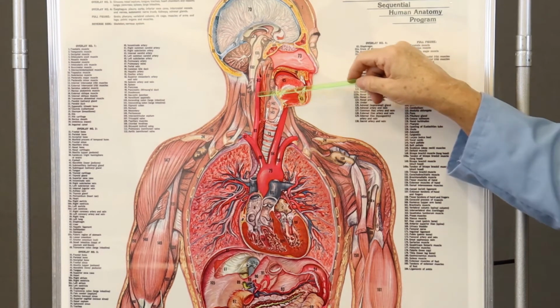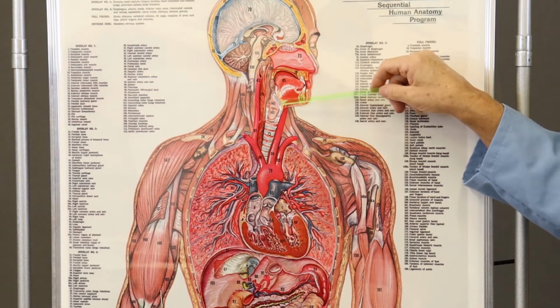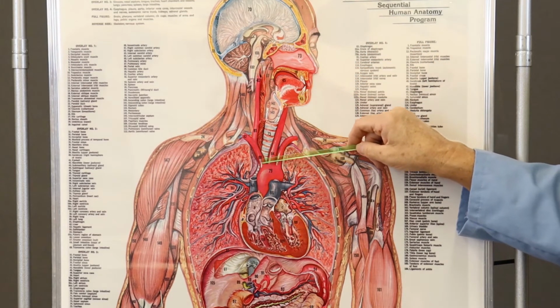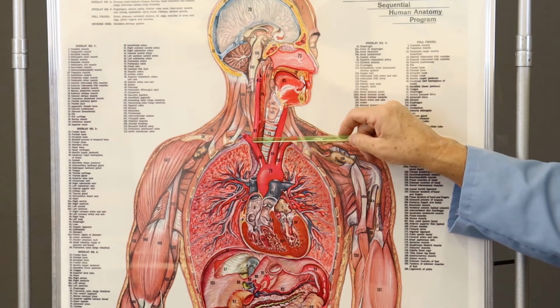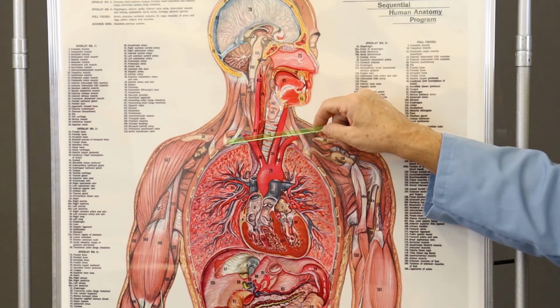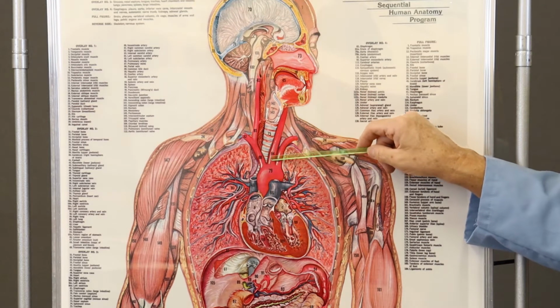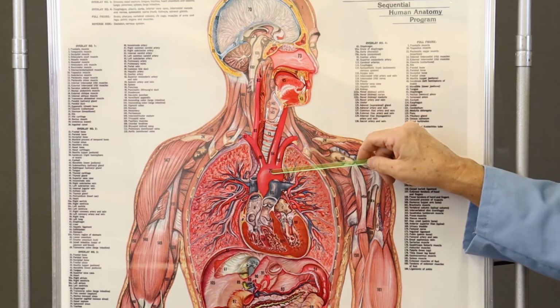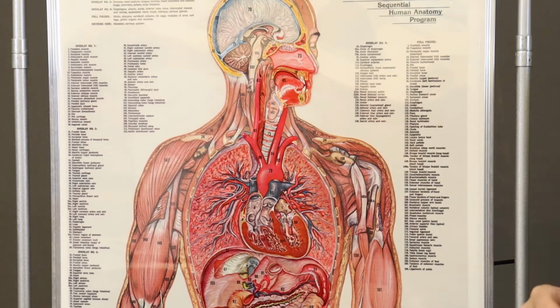That does not show well on this chart, so we're going to go ahead and use a different model to demonstrate that later. Okay, so the brachiocephalic artery branches into the right common carotid artery and the right subclavian artery, whereas the left common carotid artery and the left subclavian artery come directly off the aortic arch.